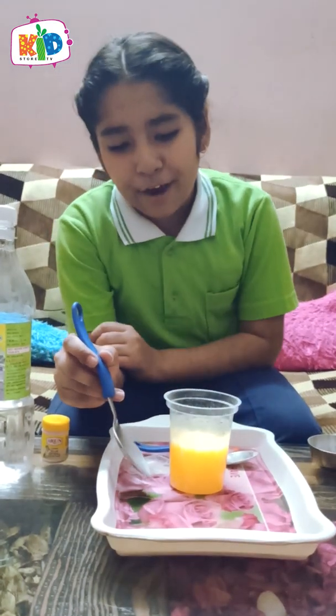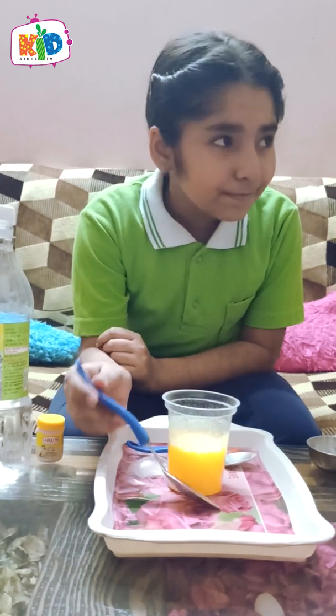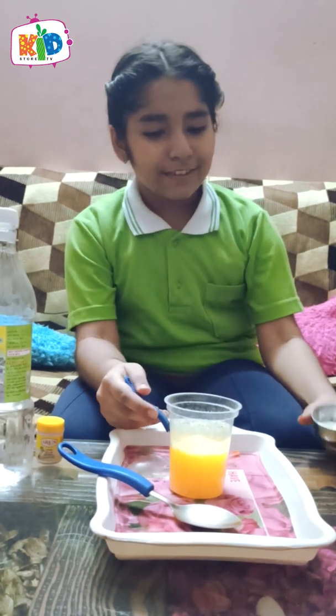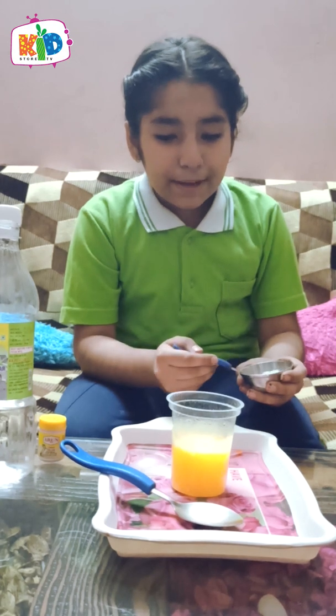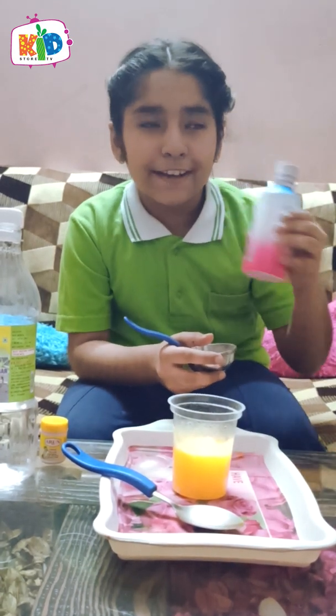Bubbles are coming down. Now again I will put some baking soda into it. Let's see how it is working.